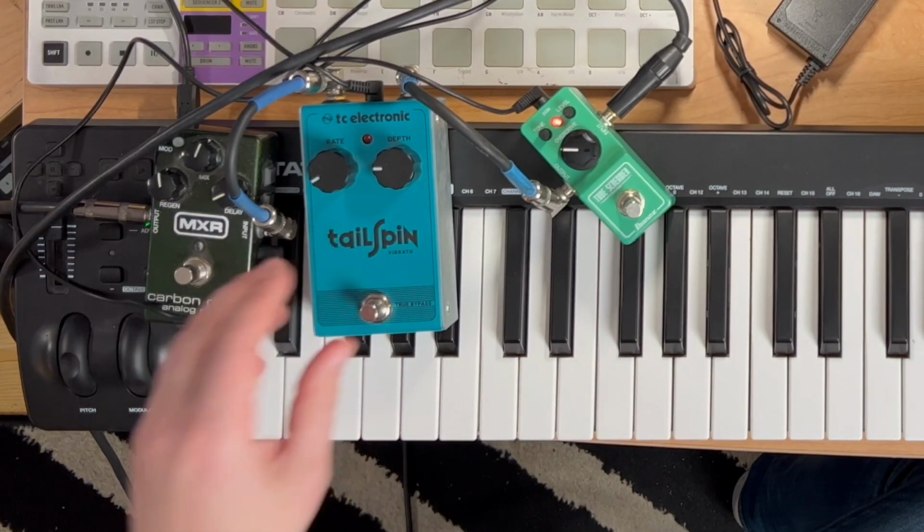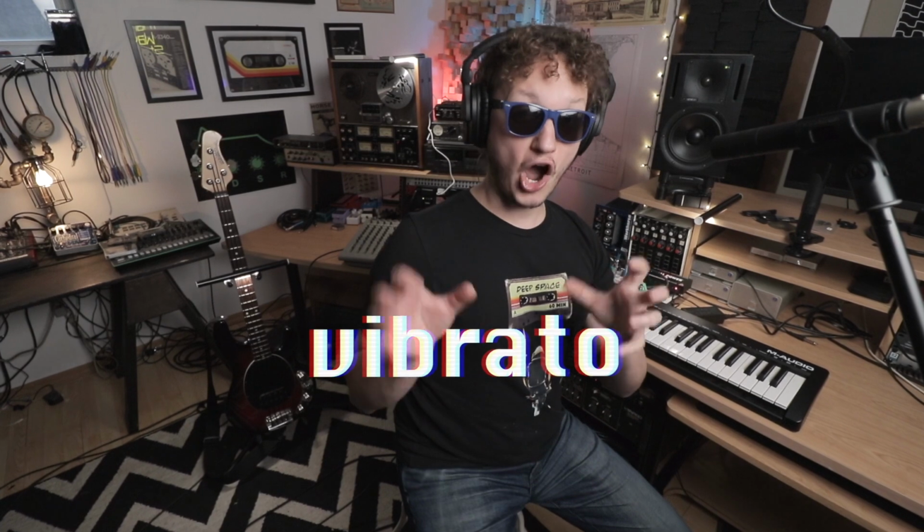The next thing I had in the chain was this vibrato pedal. Vibrato is one of my favorite effects on harmony instruments because that slight pitch change always adds a sense of yearning to me. Like, oh, are we really in tune?